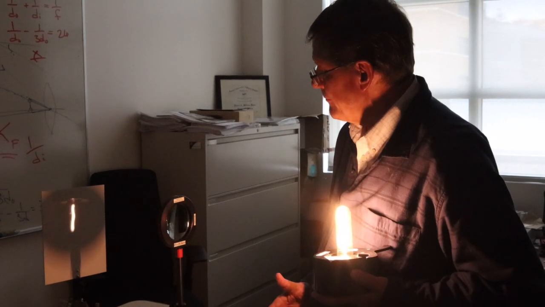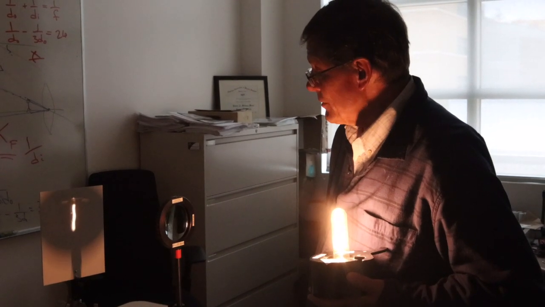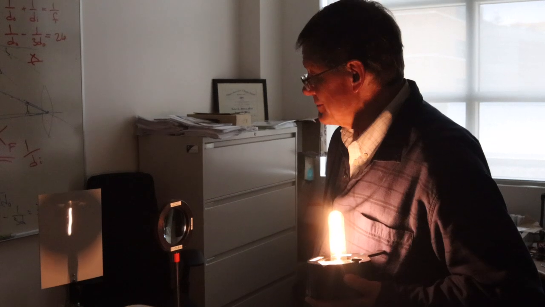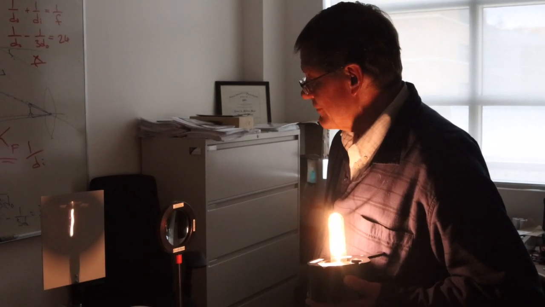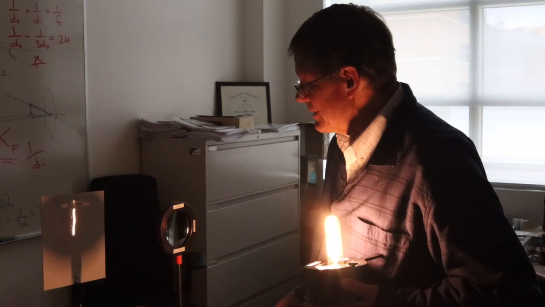And if I cover up half of those rays, I still have the other half, and half of infinity is still a pretty big number.